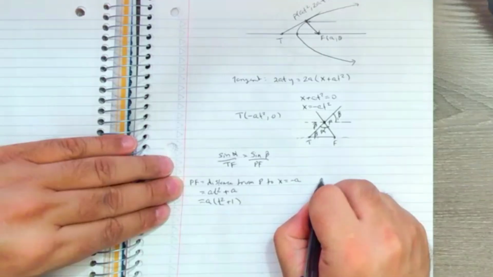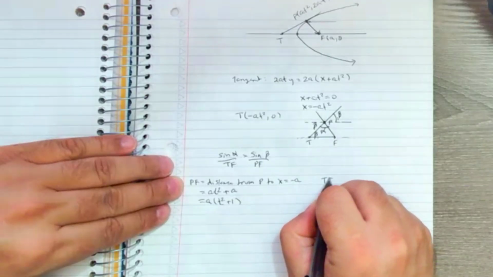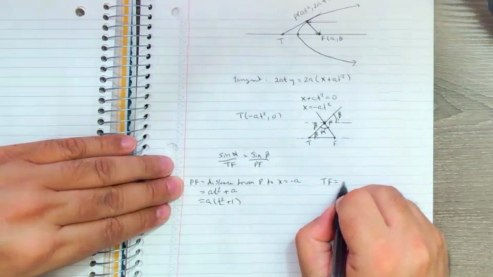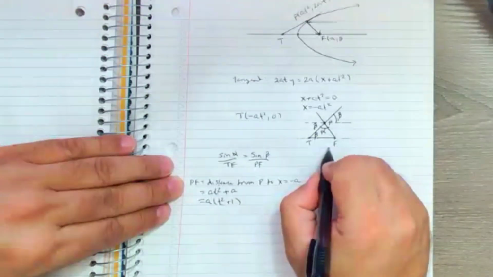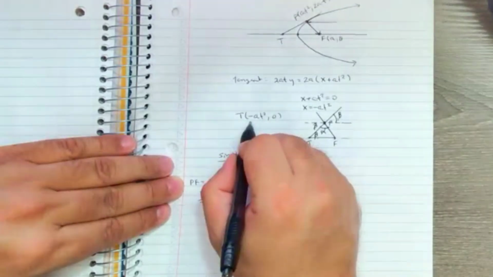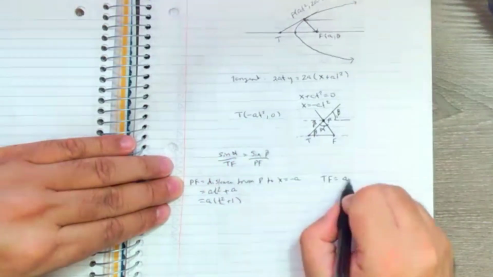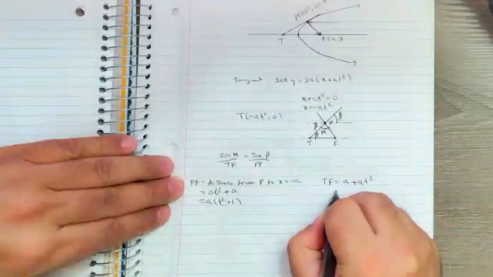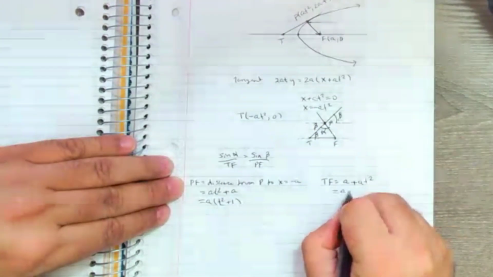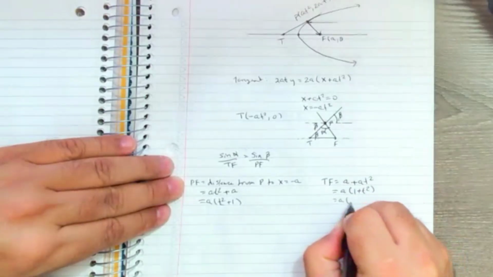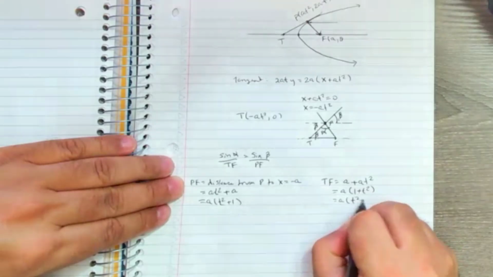Now the distance from the point T to the point F is the x-coordinate of the focus, which is a, minus the x-coordinate of the point T, which is negative at². And so we have a minus a negative, or a plus at². So this is a times the quantity 1 plus t², which is a times the quantity t² plus 1.